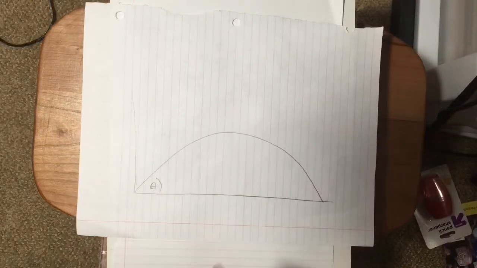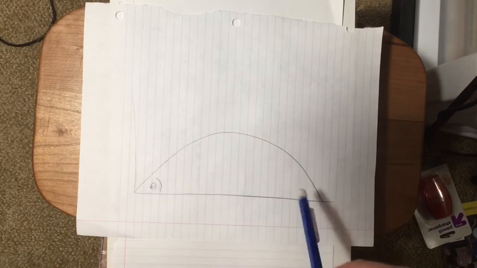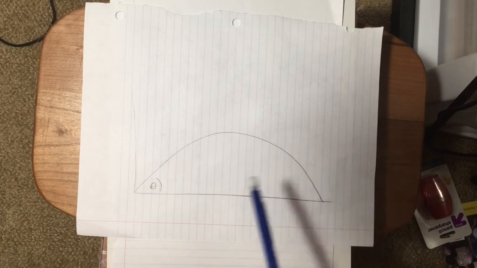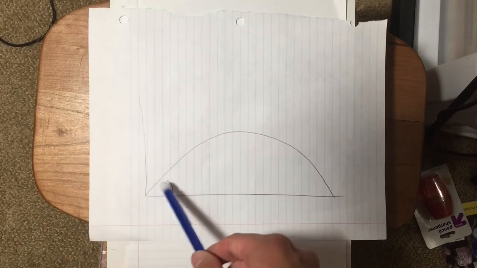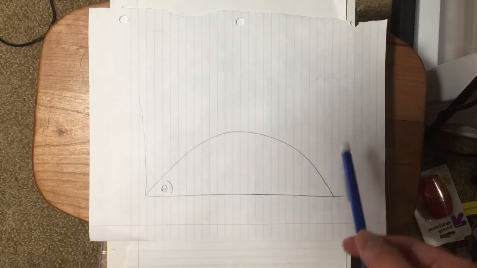Now, using parametric equations, it's easy to put the x function and the y function in terms of t. However, it's a little bit more challenging to put it in terms of theta, which is the thing that we want to use to optimize. That's our variable with respect to which we are optimizing.